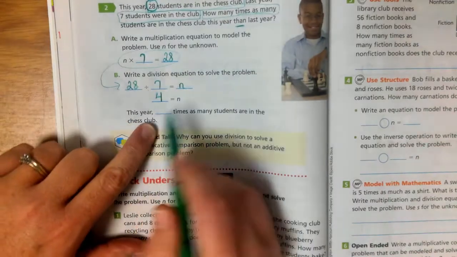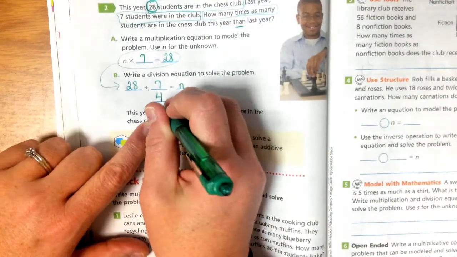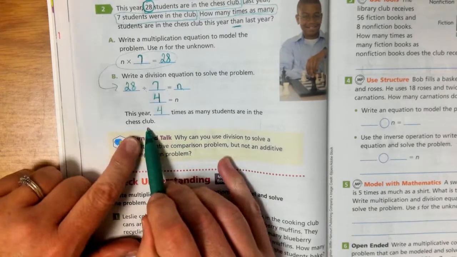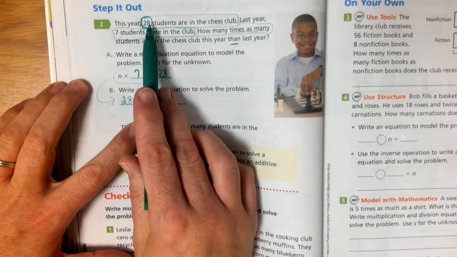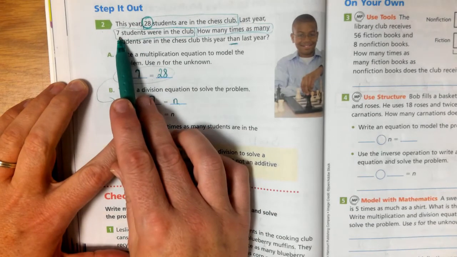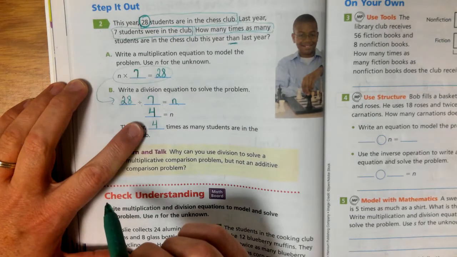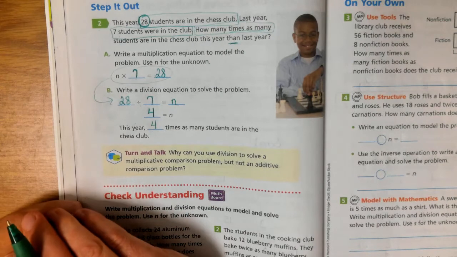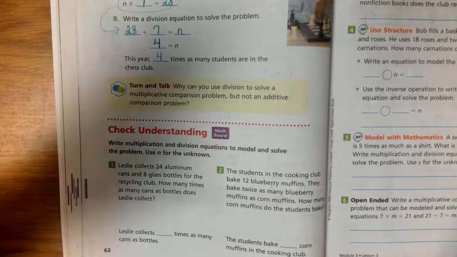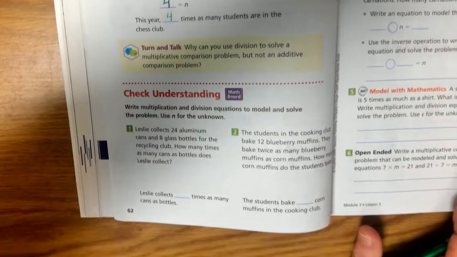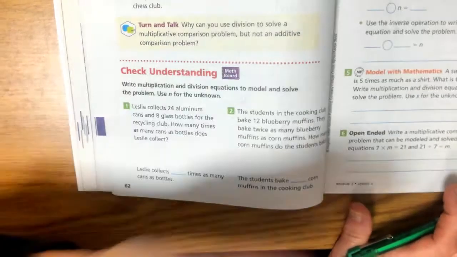So this year, 4 times as many students are in the chess club. So there are 4 times more students in the chess club this year than there were last year. Okay? All right, so remember, we're just solving for the inverse.